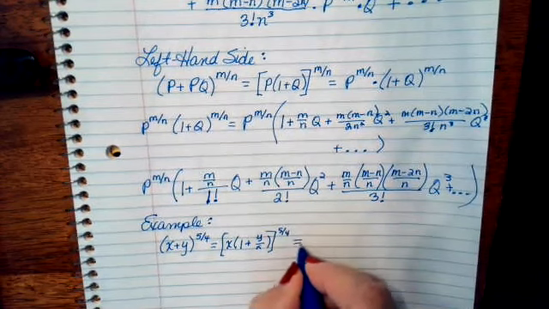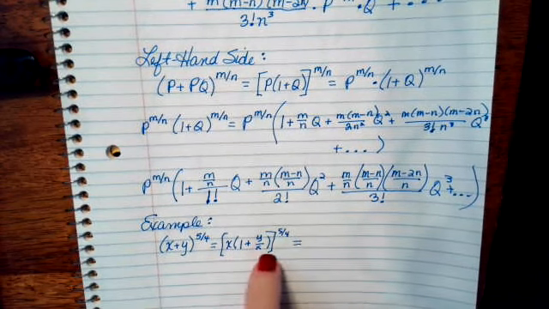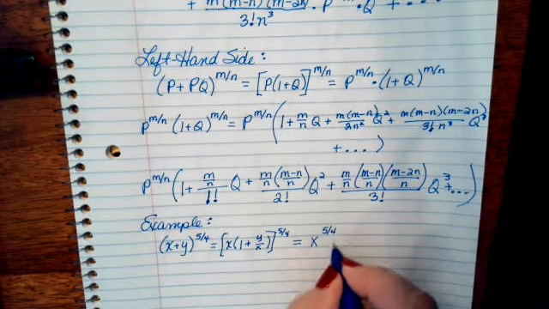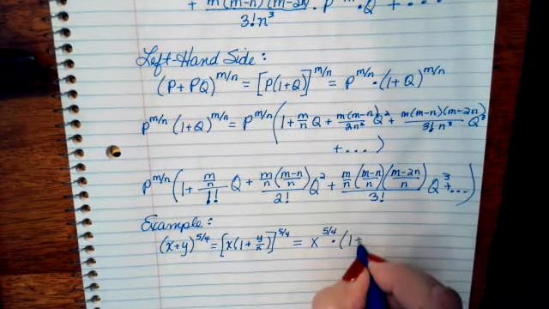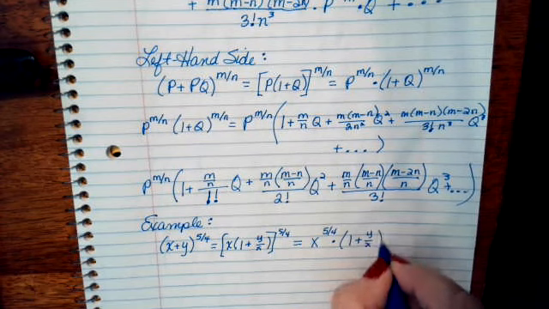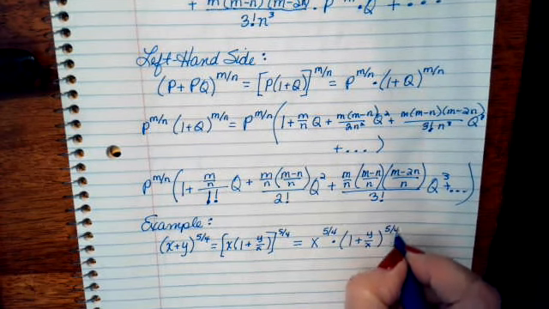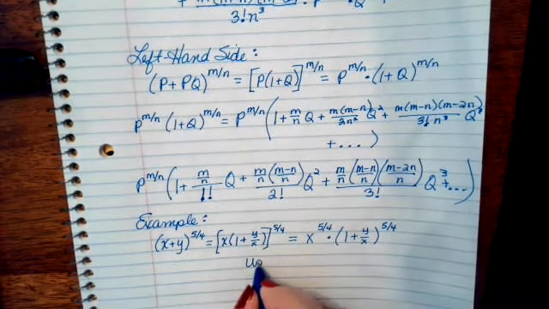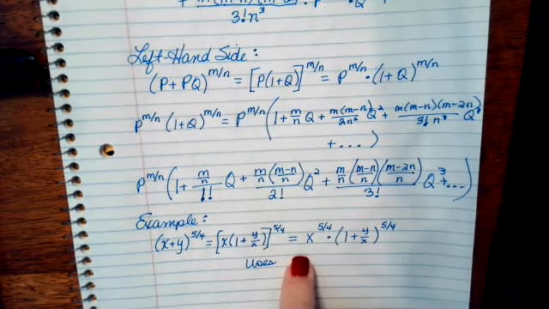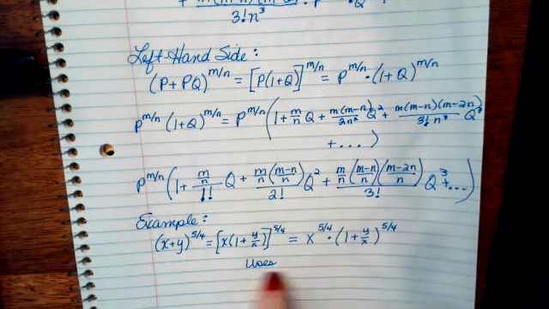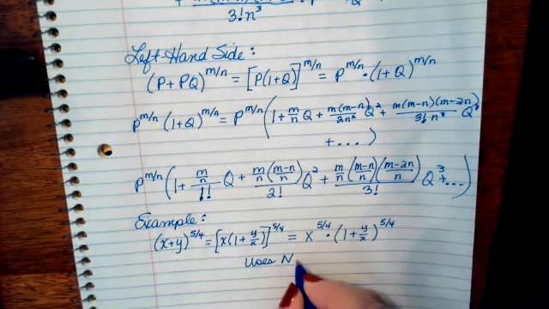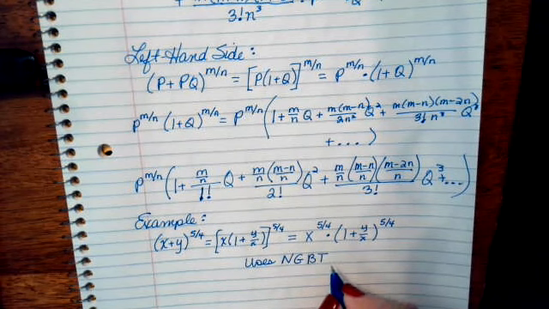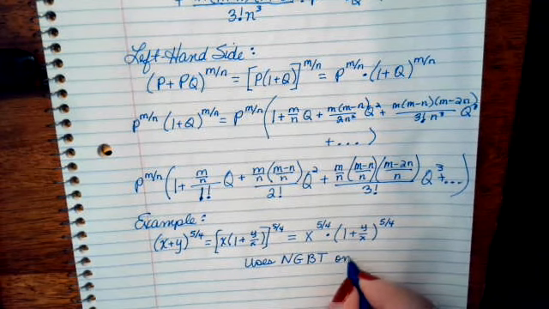Okay, so that's each one of these terms to the 5/4 power. So that's x to the 5/4 times 1 plus y over x to the 5/4. And he uses his binomial theorem, and I'm going to abbreviate that with Newton's NGBT, Newton's generalized binomial theorem, on this part.